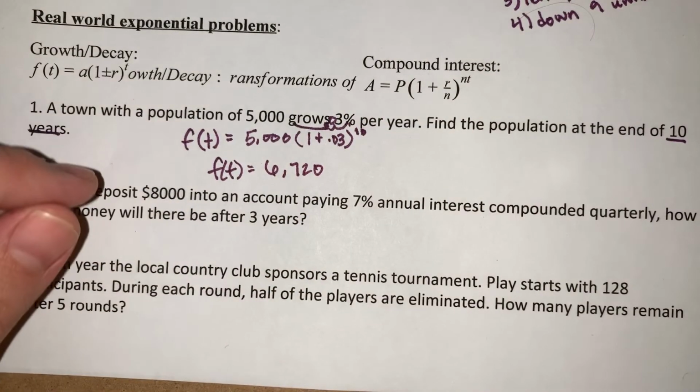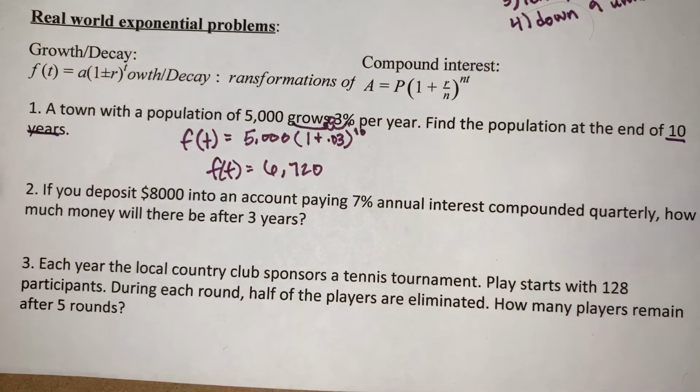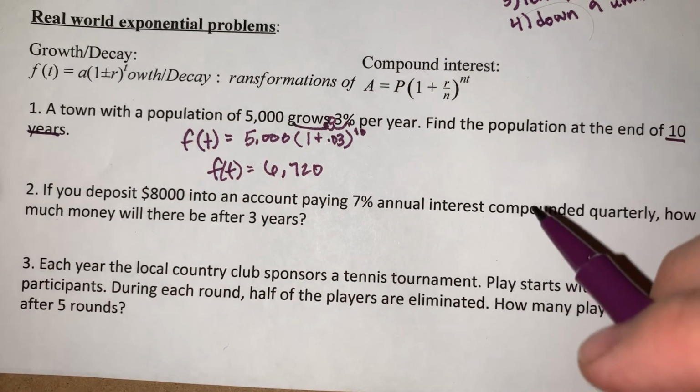6,720 people. If you said 600 or 6,719, you'd be close enough. The population after 10 years would grow to 6,720.